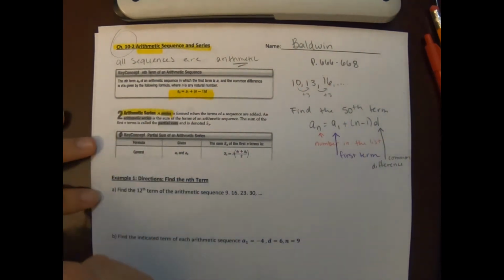So that formula is really important. In class, you would have to memorize it. It does show up every now and then on the SAT and the ACT, so it's good to know it and recognize it. The second thing we're going to do is look at what's called an arithmetic series.